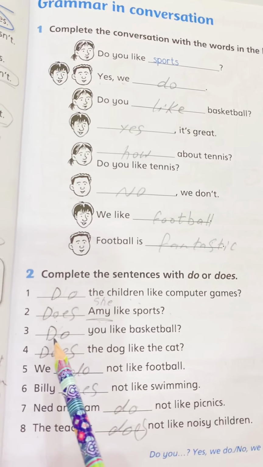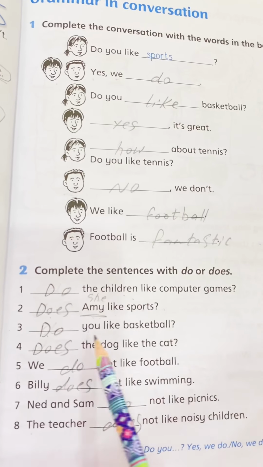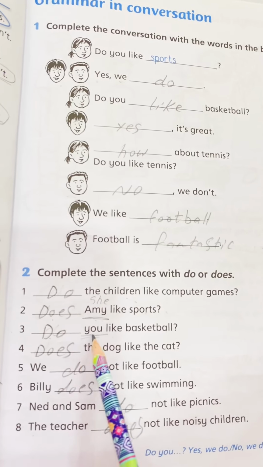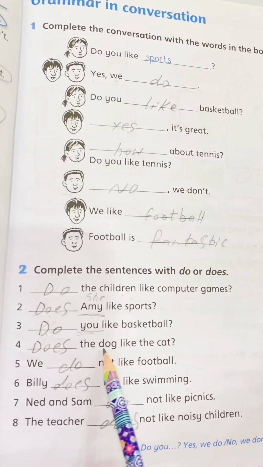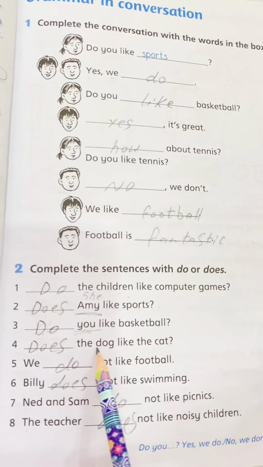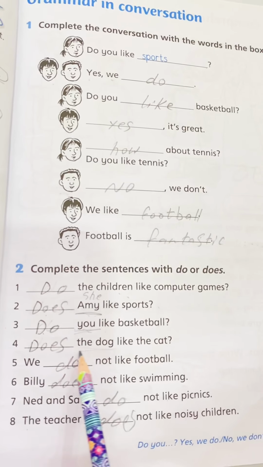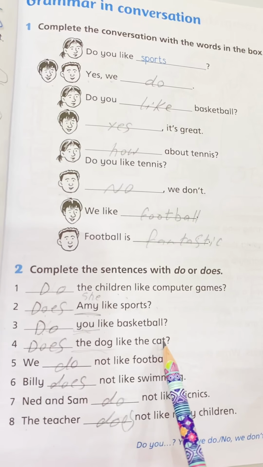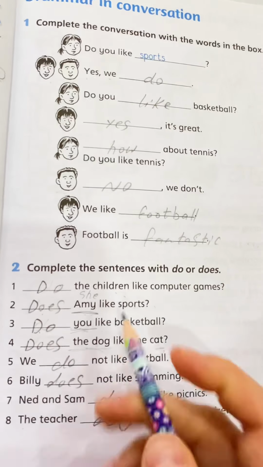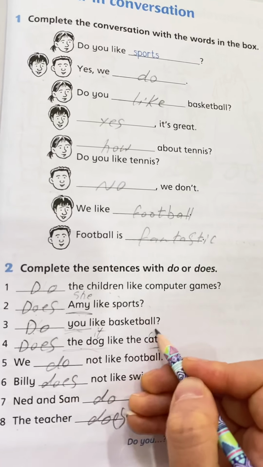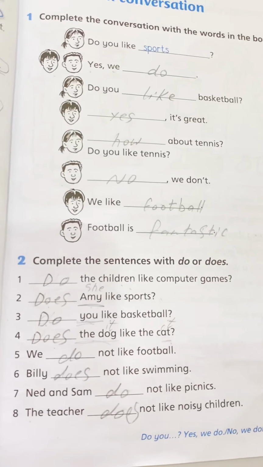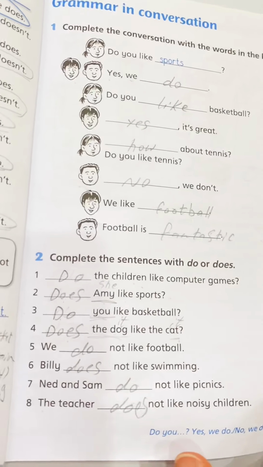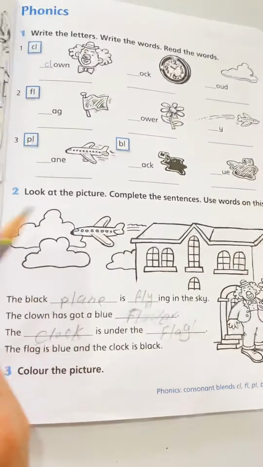Another one says, do you like basketball? Because it's you, with you we use do. And it says, does the dog like the cats? Because we have the dog and the cats, so we are talking about animals, and for an animal we use it, and with it we use does. So did you get it? It's easy. It's like this. You're going to solve it, okay?